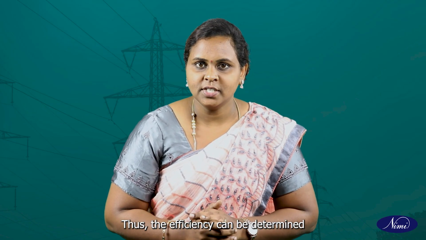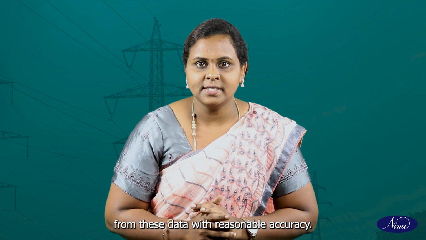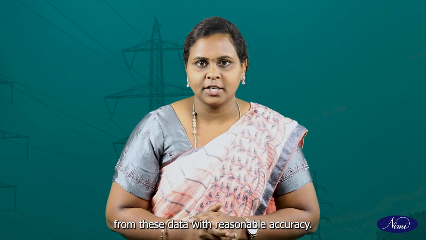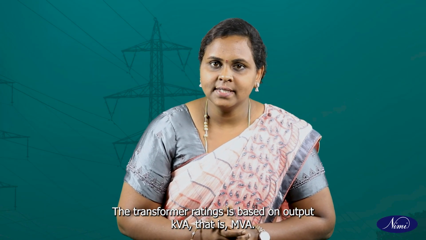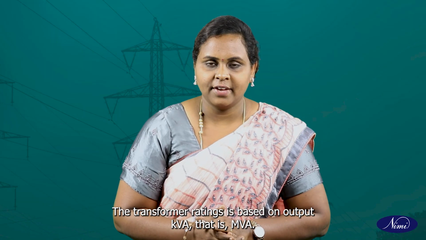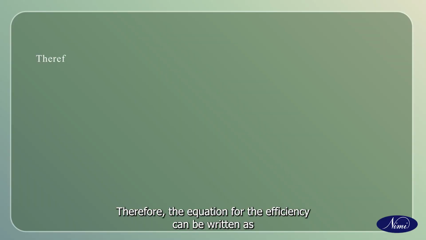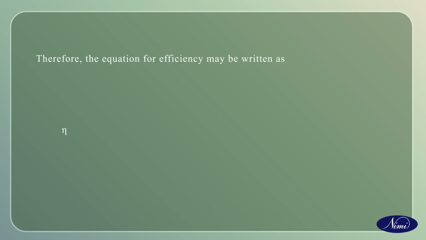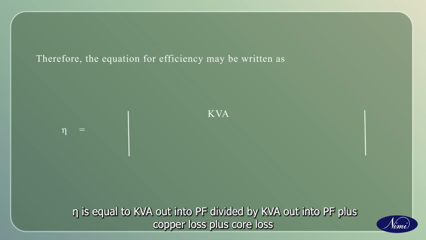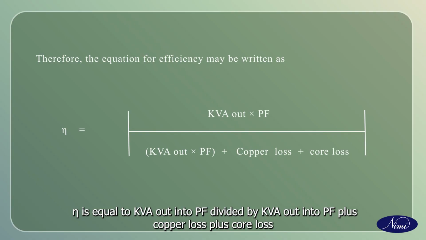Thus, the efficiency can be determined from these data with reasonable accuracy. The transformer rating is based on output kVA, that is MVA. Therefore, the equation for the efficiency can be written as eta is equal to kVA out into PF divided by kVA out into PF plus copper loss plus core loss.